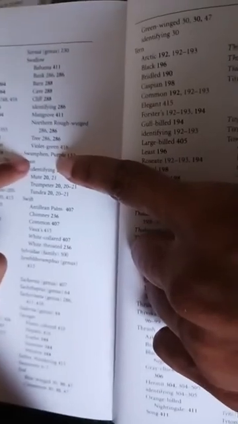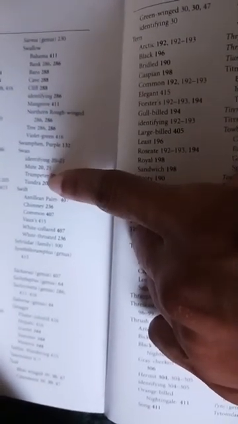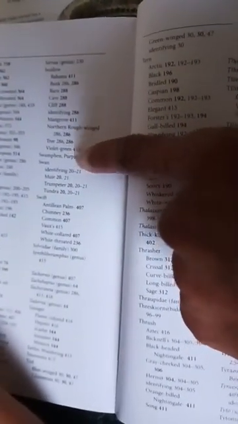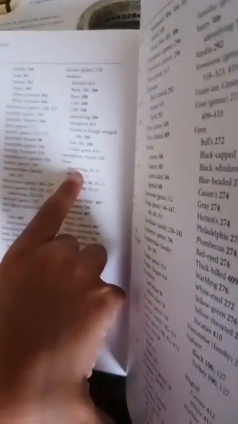So there are different kinds. If you want to learn about identifying swans, mute swans, trumpeter swans, tundra swans, you can pick it. But if you look at the numbers, we have 20-21, 20-21, 20-21. So you notice they're all basically the same page number. So why don't you go ahead and go to the first one? Identifying swans. So what page number are you going to go to? Page 20.